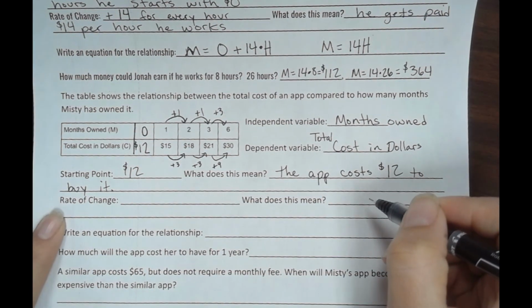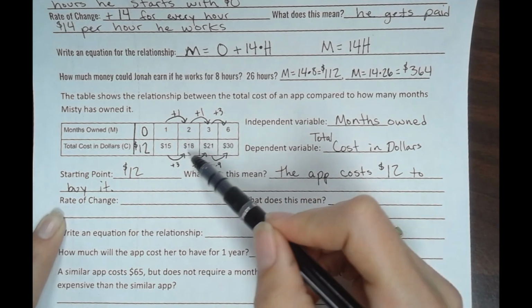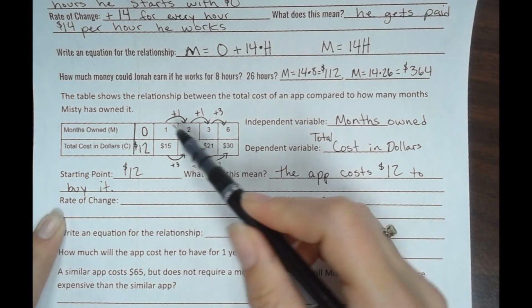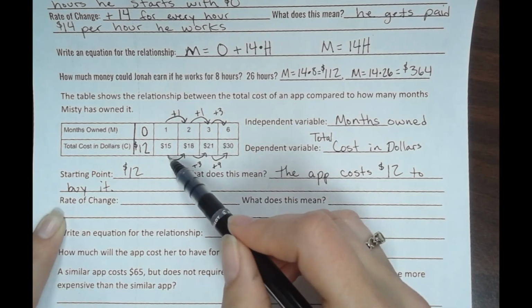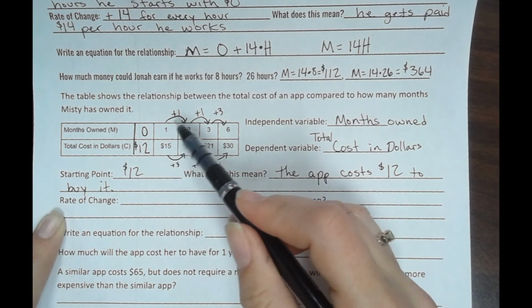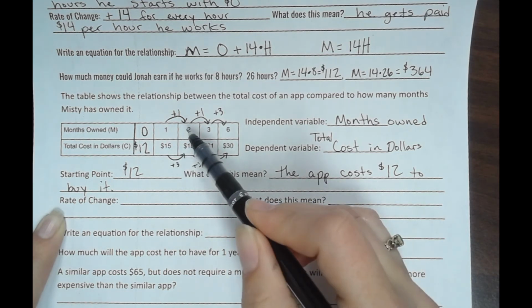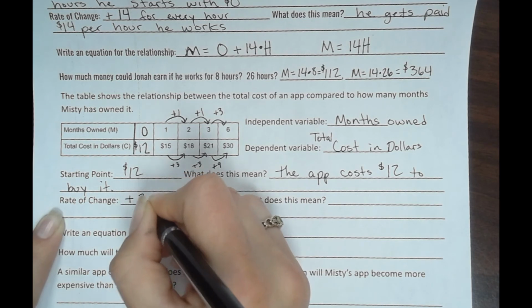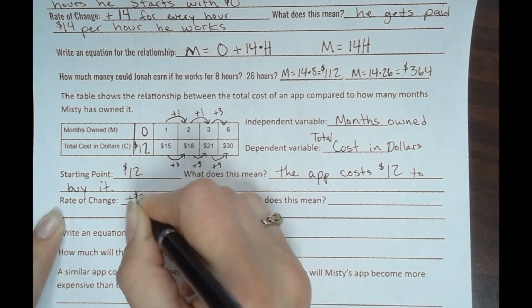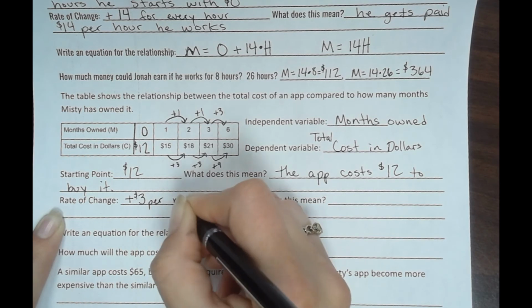So the rate of change. My dependent variable is changing how much for every 1 time my independent variable changes. So this is changing $3 for every 1 month. It's increasing by $3 per month.